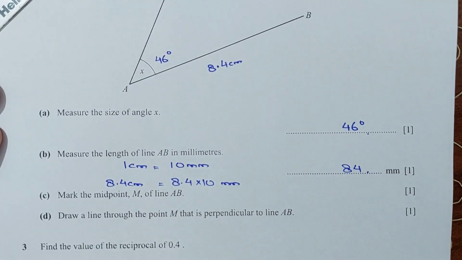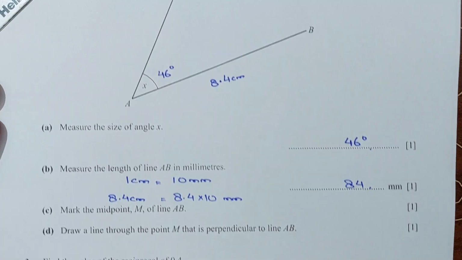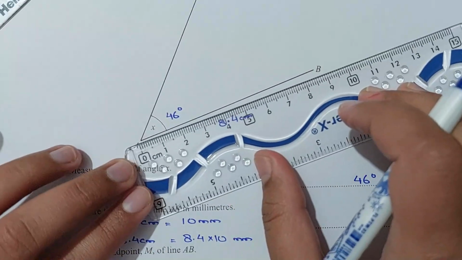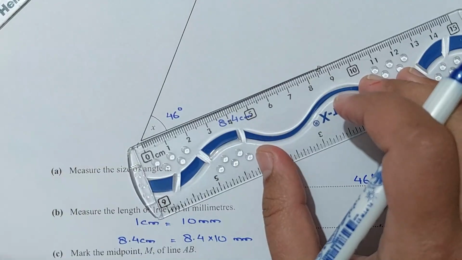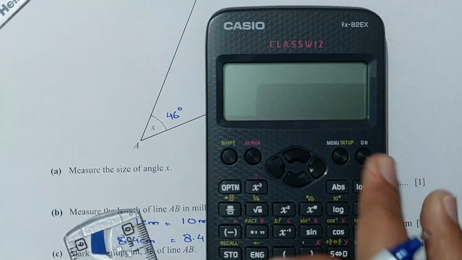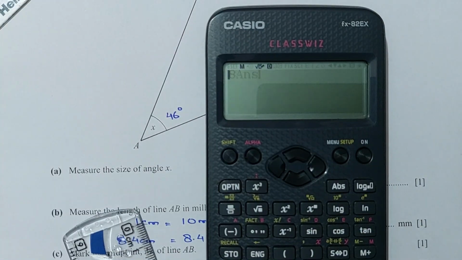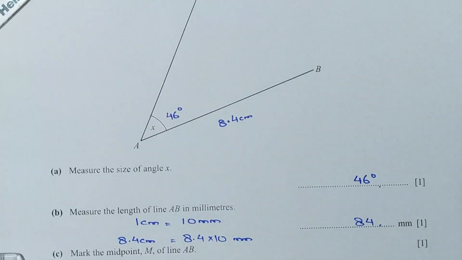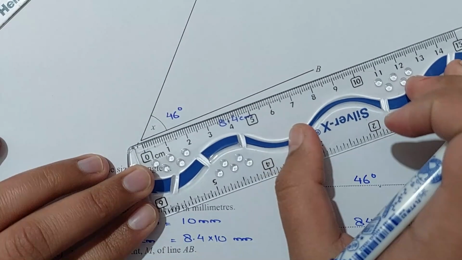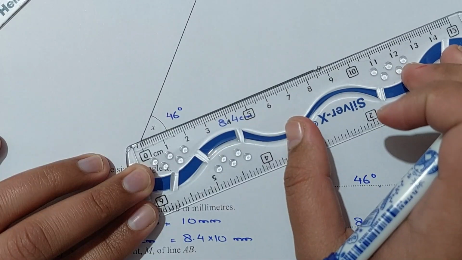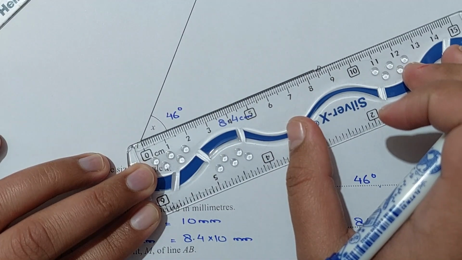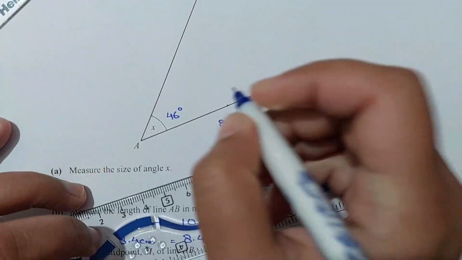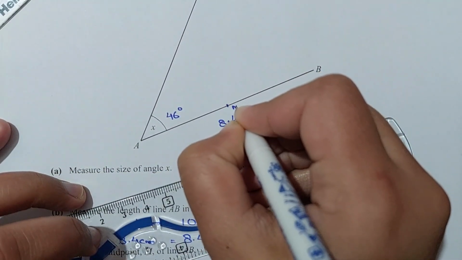Part C, draw the midpoint M of the line AB. Mark the midpoint, sorry. Okay, 8.4, the midpoint is 8.4 divided by 2, which is 4.2. 4.2 would be the midpoint. This is 4, 4.1 and 4.2. This would be the midpoint.